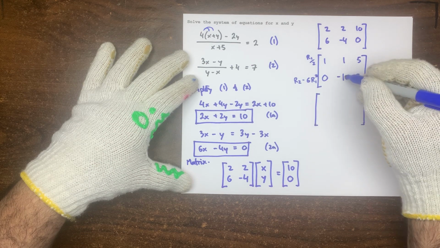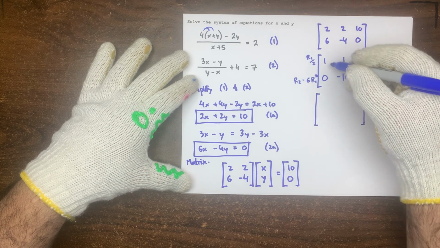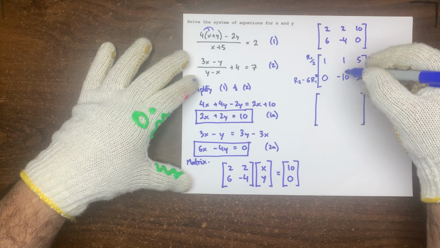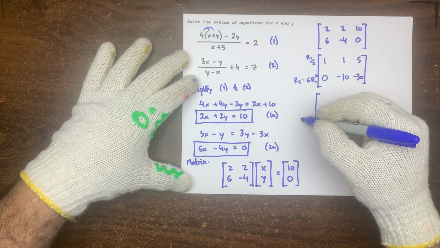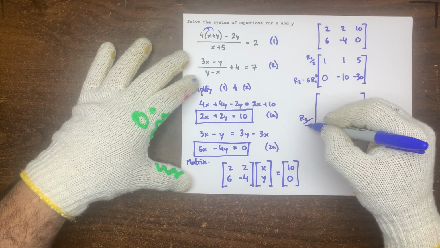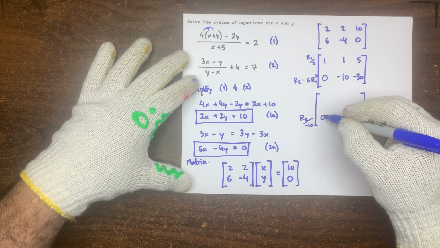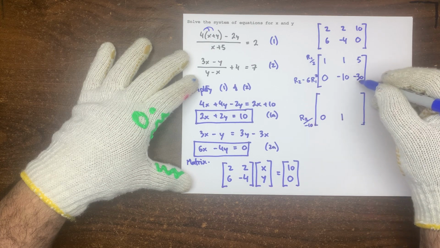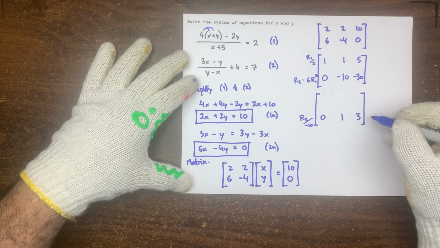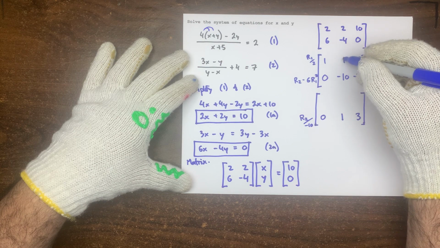Next I want to make this one a 1. I'm going to go in this pattern here, we're going to follow this. So we're doing our forward elimination, and we're going to end off with this diagonal being 1s. So we take row 2 divided by negative 10. 0 divided by negative 10 is 0. Negative 10 divided by negative 10 is 1. Negative 30 divided by negative 10 is 3. Great. Now let's change this one to a 0.